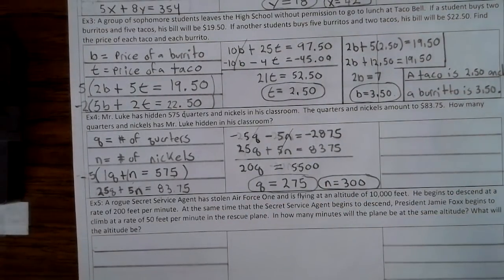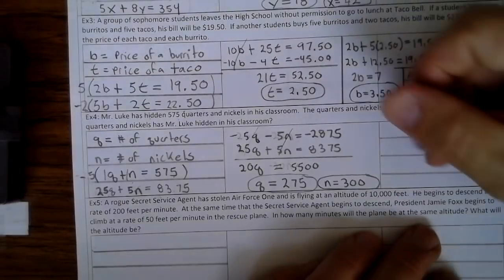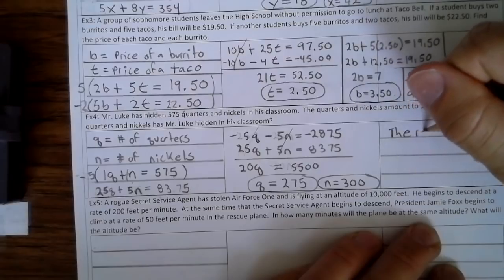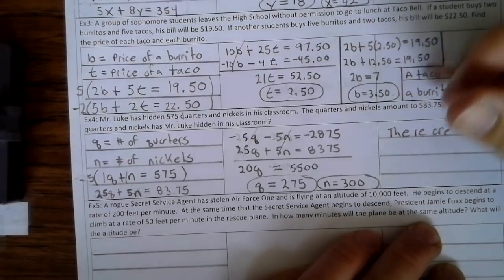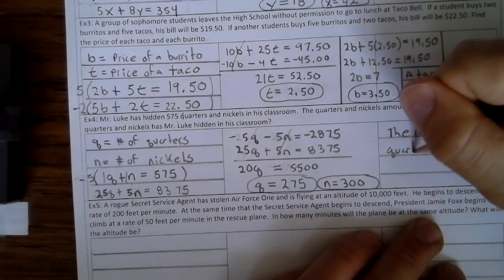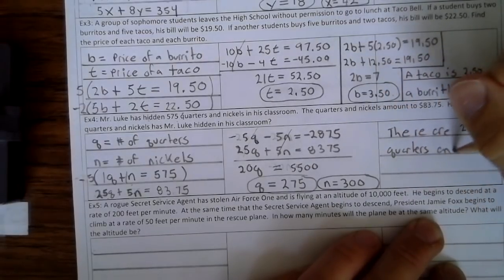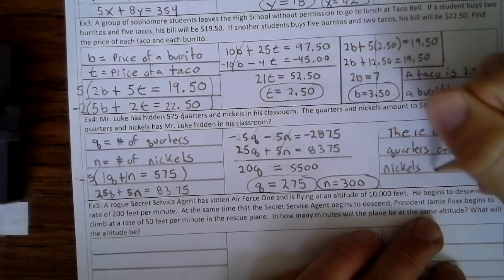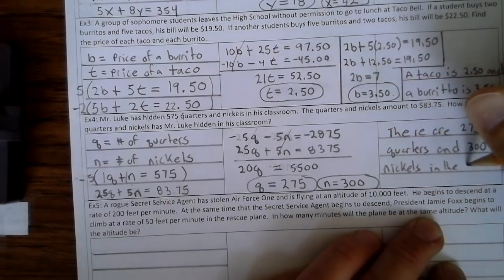Okay. So to finish up, we could say that there are 275 quarters and 300 nickels in the classroom.